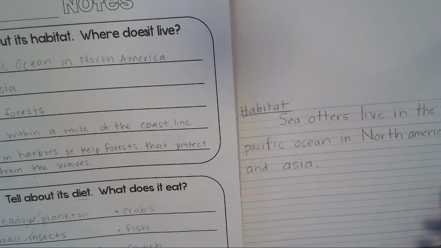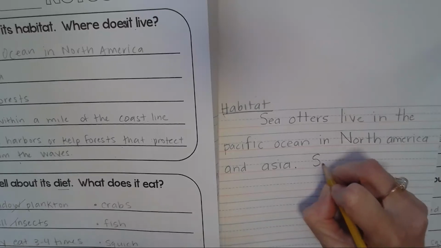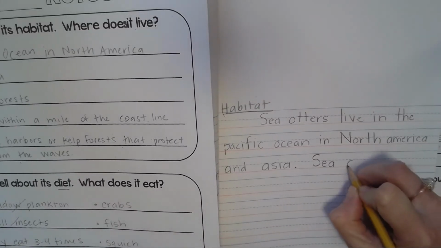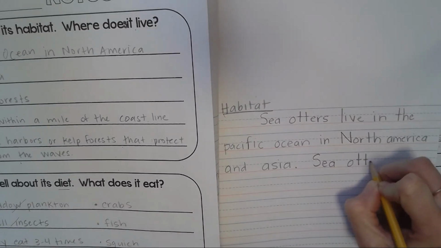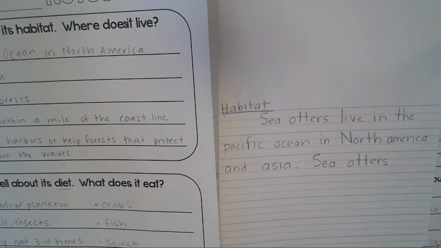Okay, so I just used my first bullet point and turned it into a sentence. Sea otters live in the Pacific Ocean in North America and Asia. Again, I'll use my other information and just turn it into a complete sentence. I have to have my subject, which is sea otters, right? And what they do to make it a complete sentence.